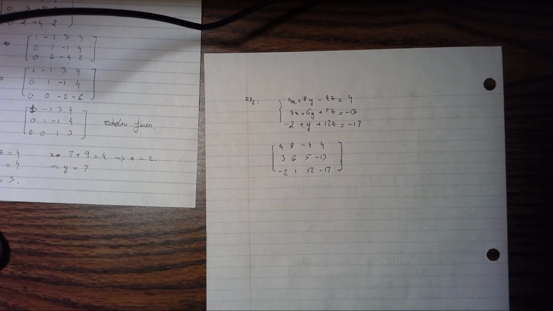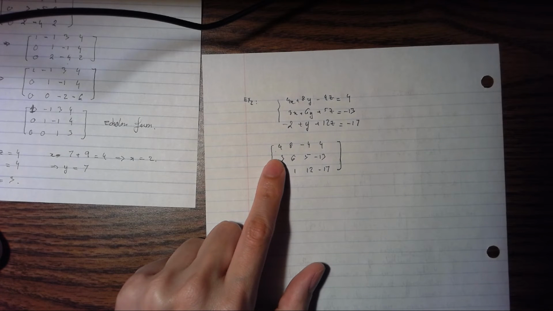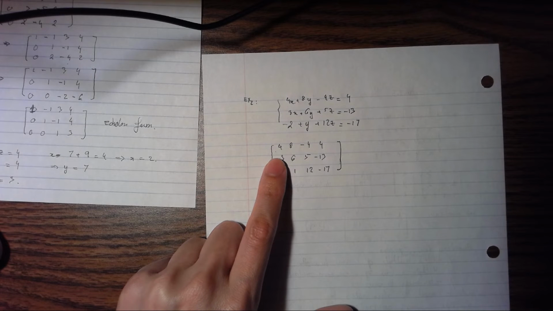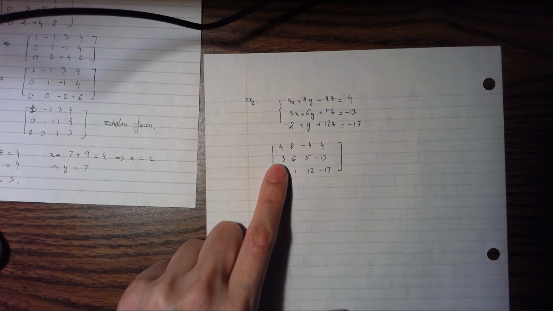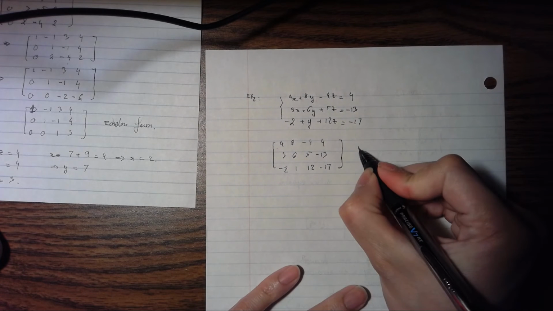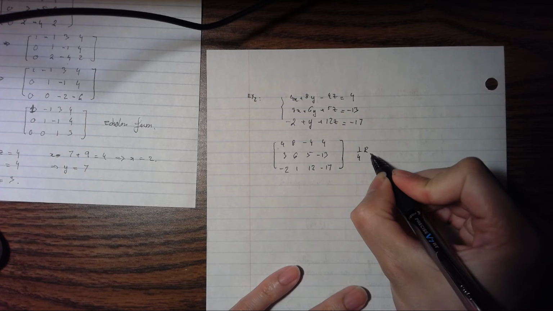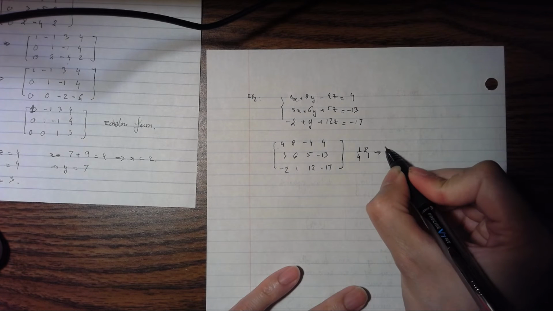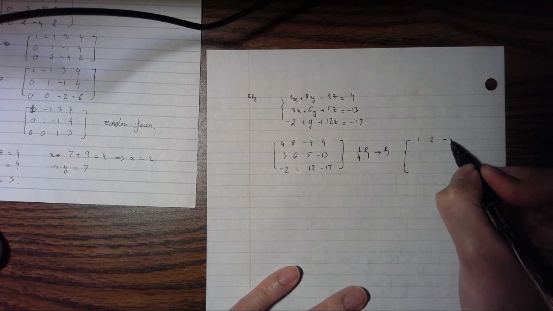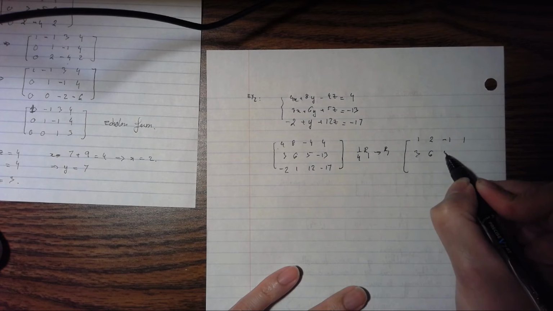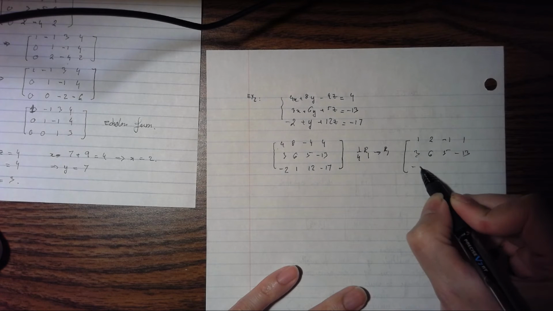First of all, you need to get 1 in the first entry of the column and the row. So let's apply the second way, which is multiply a row by a constant. I multiply by 1/4, so I take 1/4 times row 1 to give the new row 1. That gives you 1, 2, negative 1, 1. The other part I'm not touching, so I leave it there.